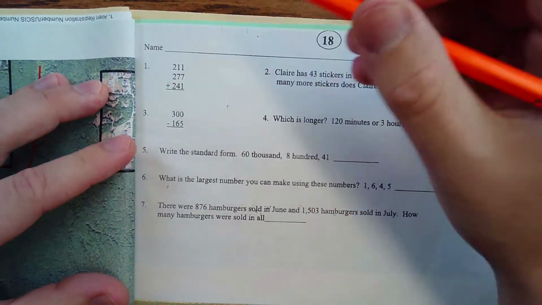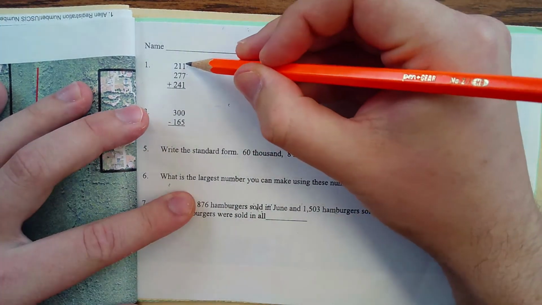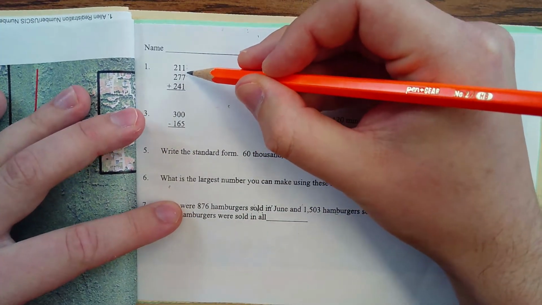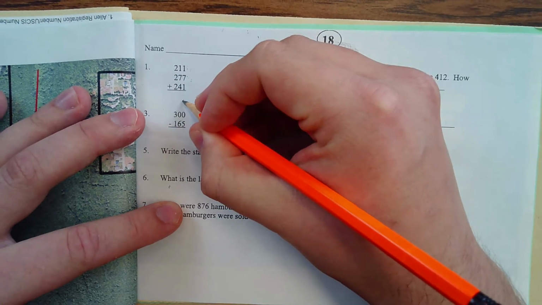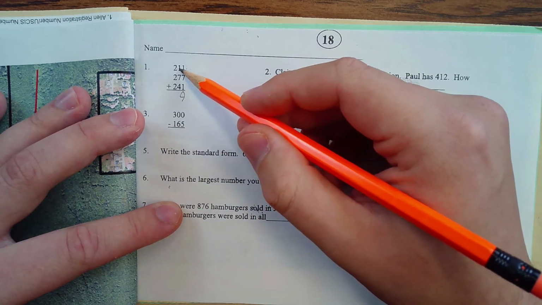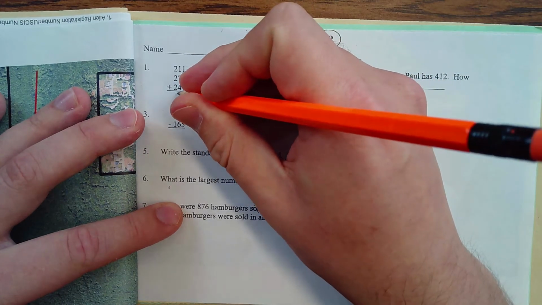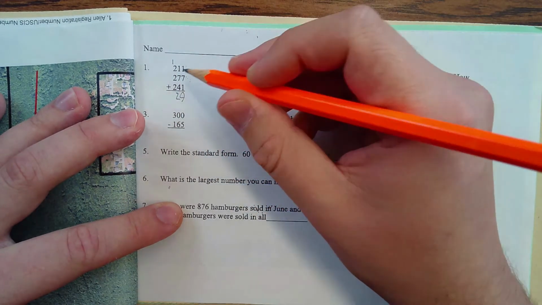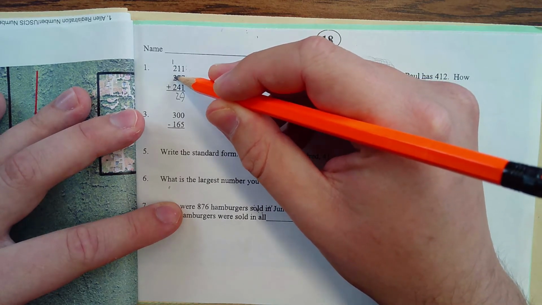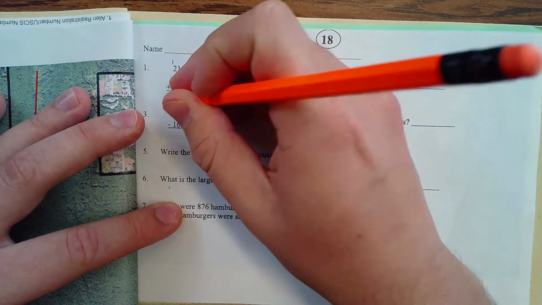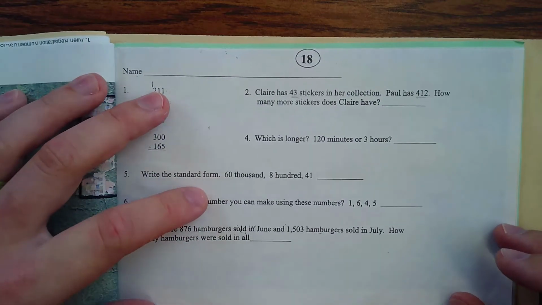So number 1 here, I know it's 3 numbers stacked on top of each other, but that's okay. We're just going to start from the top and work our way down. 1 plus 7 is 8, plus 1 is 9. Once again, 1 plus 7 is 8, plus 4 is 12. Carry the 1. 1 plus 2 is 3. 3 plus 2 is 5. 5 plus 2 is 7. 729. Okay, on to number 2.